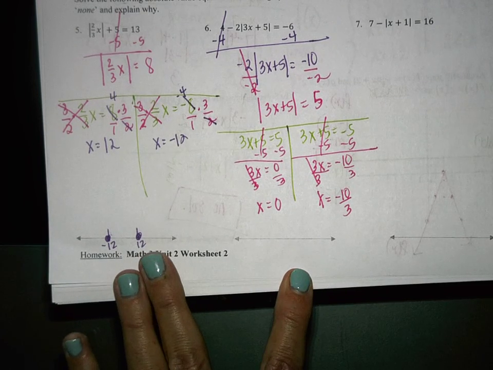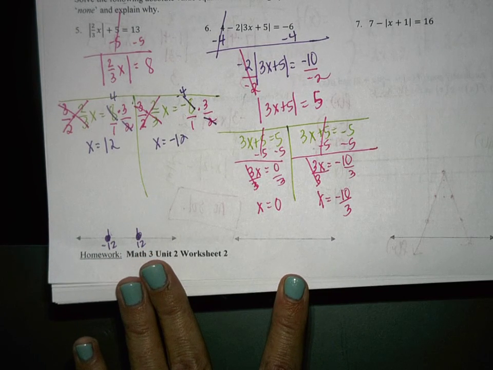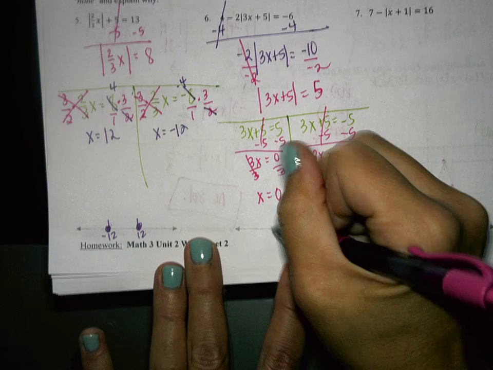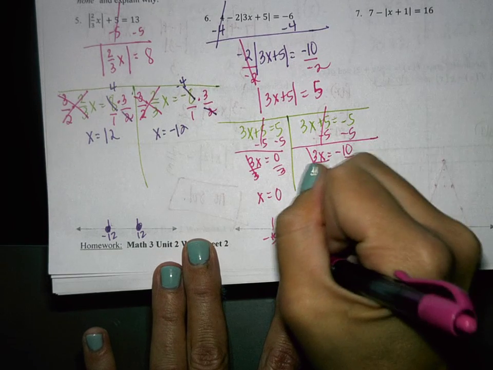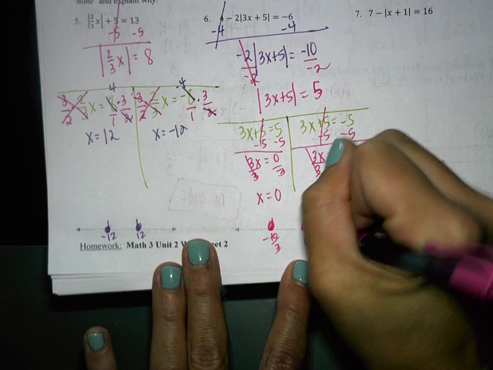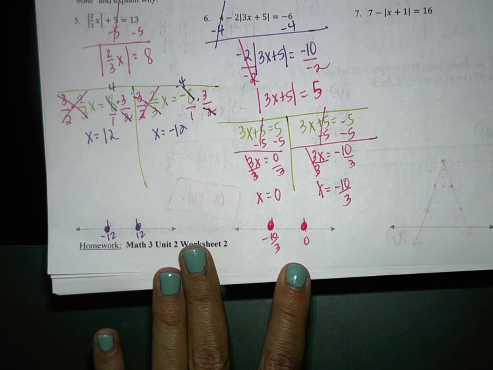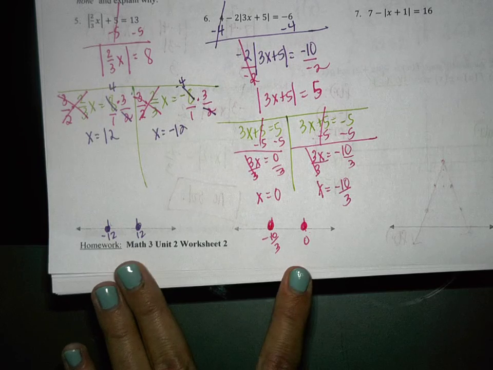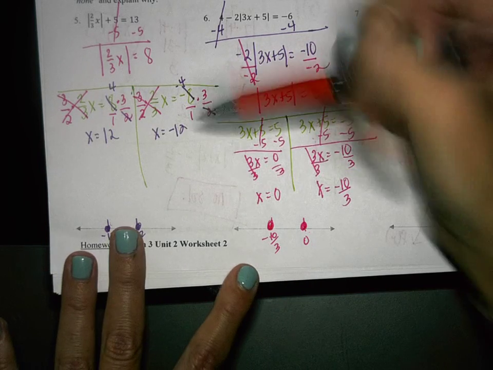Which number is smaller, 0 or negative 10 over 3? So over here, I'm going to mark negative 10 thirds on the left, 0's on the right, and there is a point at each of those values. Any questions? Okay, last example.